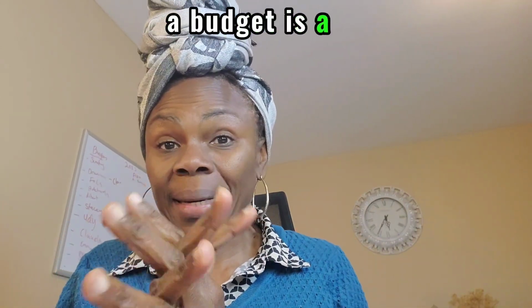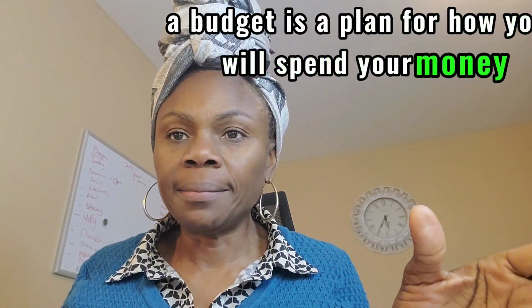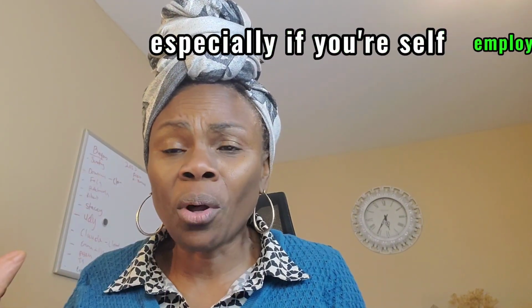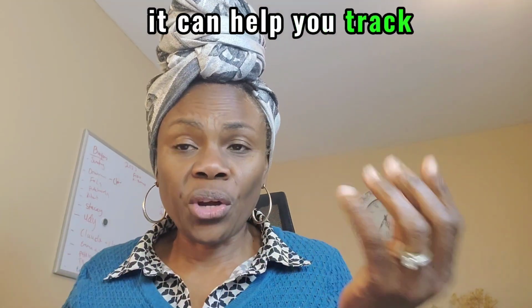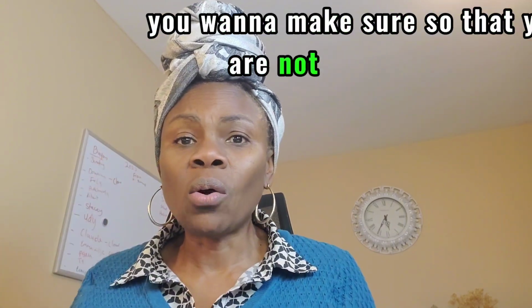A budget is a plan for how you will spend your money, your hard-earned money. Why is it important to have a budget, especially if you're self-employed? Because checks are not coming in every 2 weeks. It can help you track your income and expenses. This is very, very important. You want to make sure that you are not overspending and you're saving for the future. If you don't plan, you're going to fail.